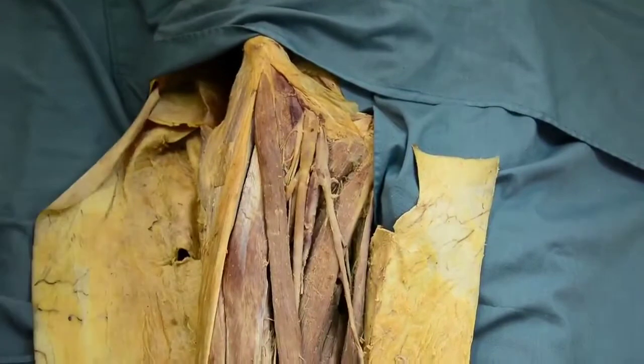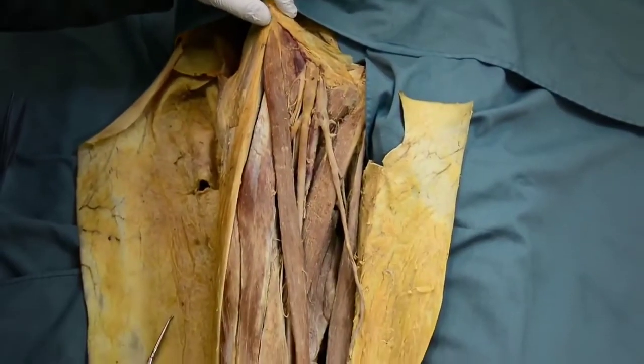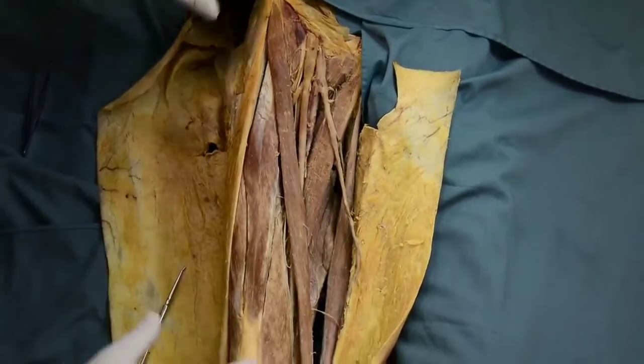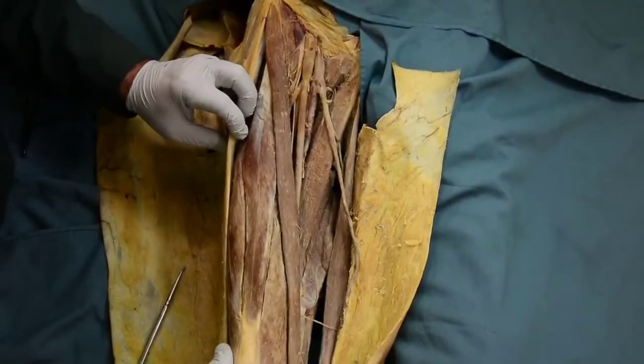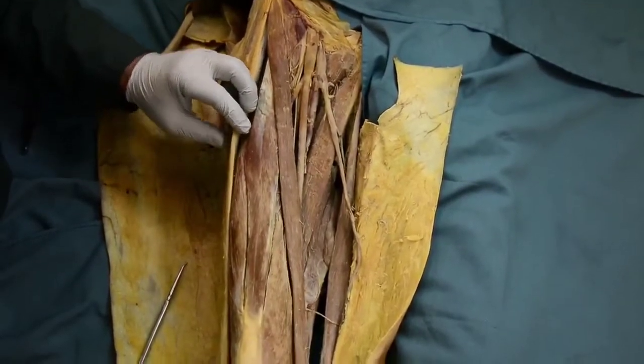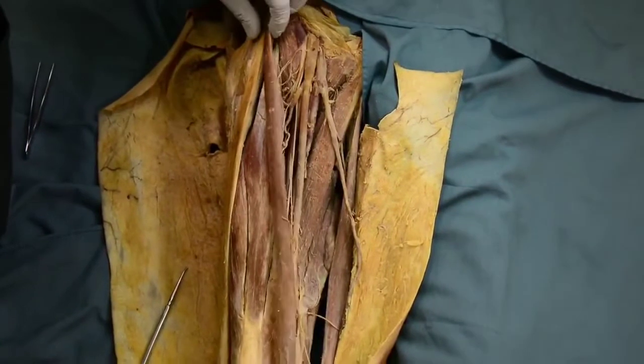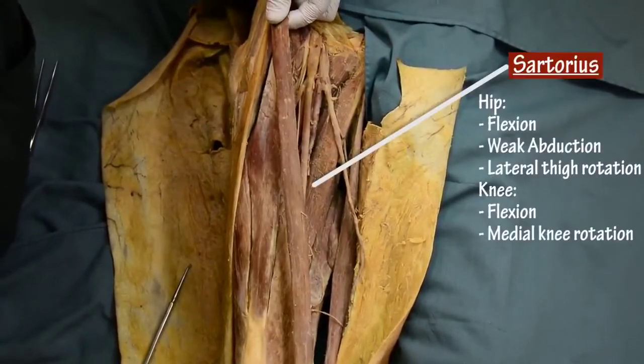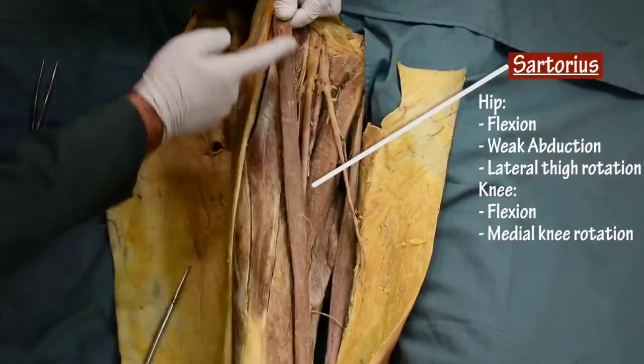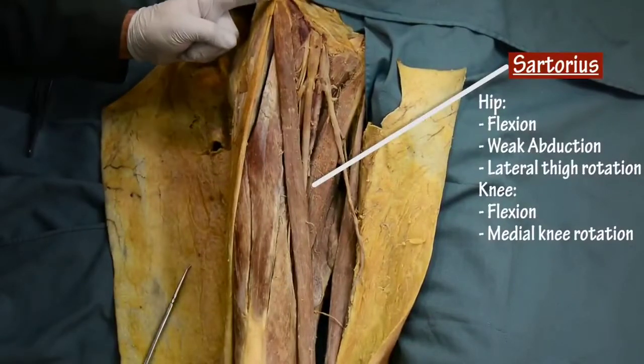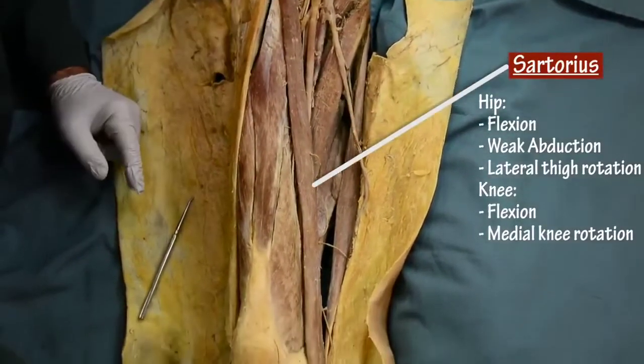Okay? Now let's go with the muscles in the region. So, anterior compartment, known as extensor compartment, includes these muscles. Sartorius, or tailor's muscle, which is the longest muscle in the human body, from ASIS all the way to the upper medial leg.